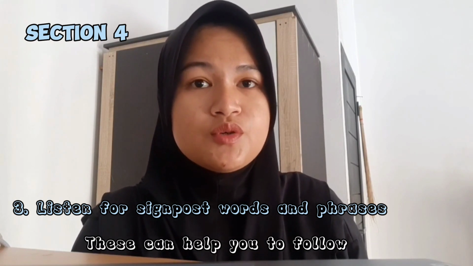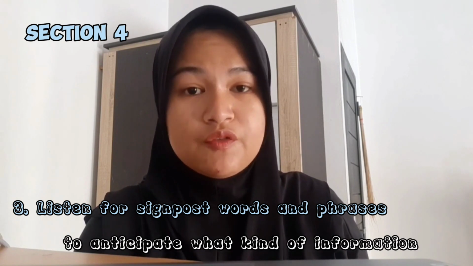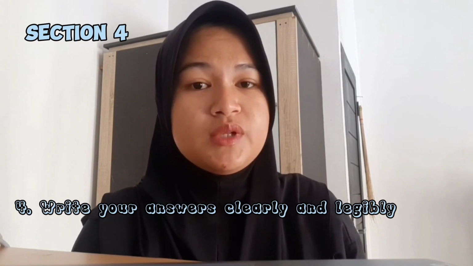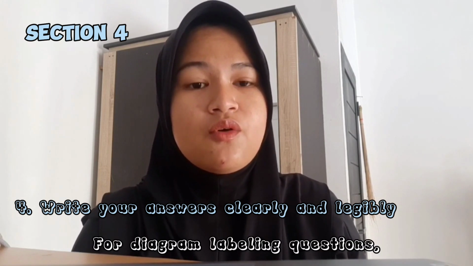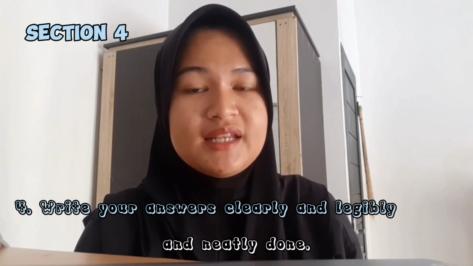This can help you to follow the structure and to anticipate what kind of information might be relevant to the questions. And the last is write your answers clearly and legibly so that the examiner can read them easily. For the diagram labeling questions, make sure your labeling is accurate and neatly done.